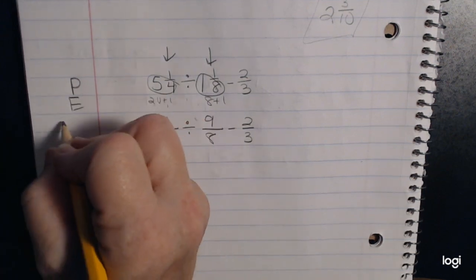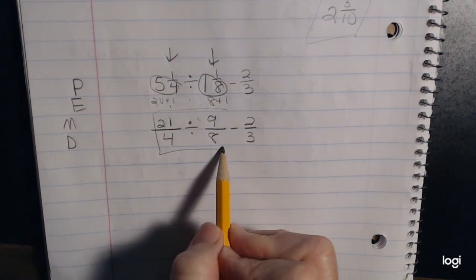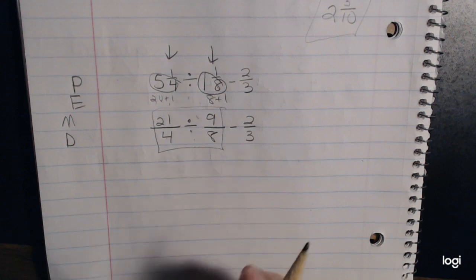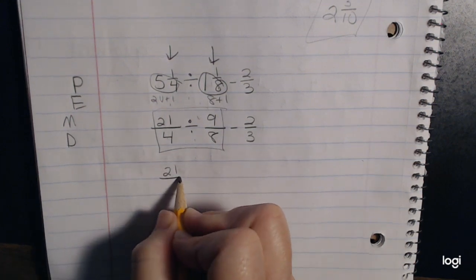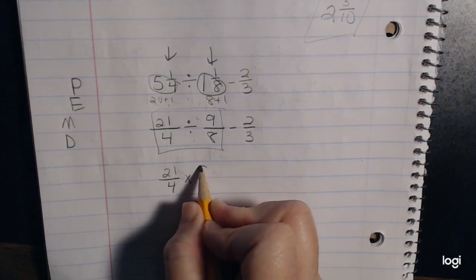Exponents, nope. Multiplying and dividing, we have some dividing right there. So this is what we're going to do first. How do we divide with fractions? We keep, we change, and we flip.